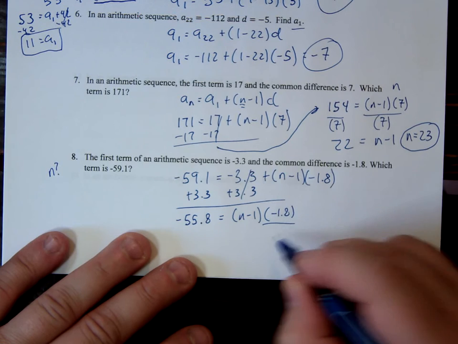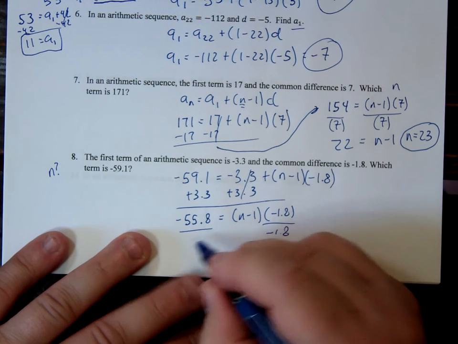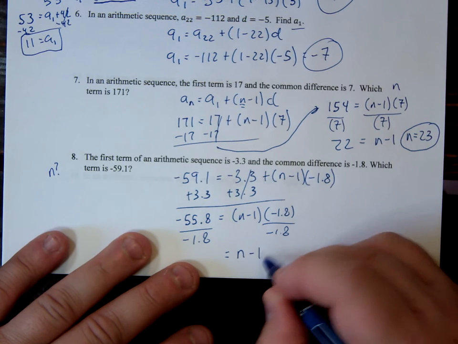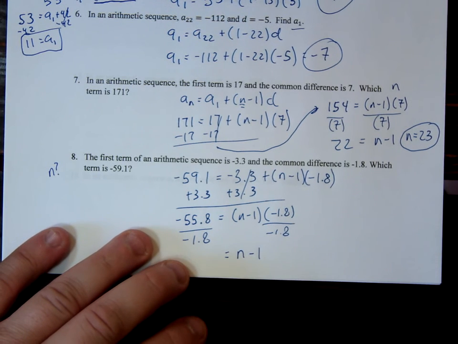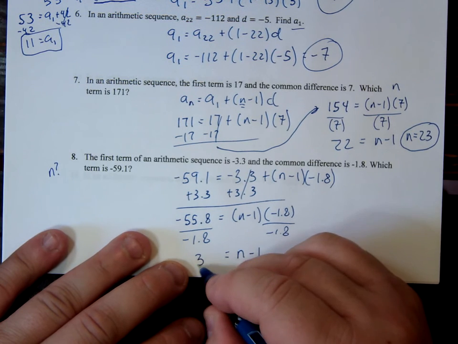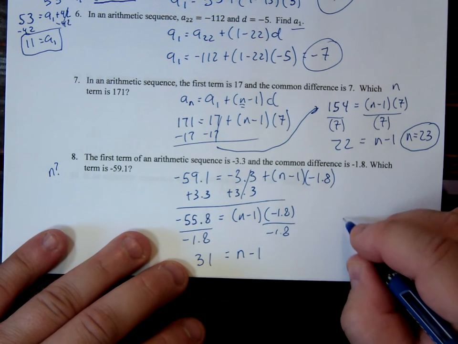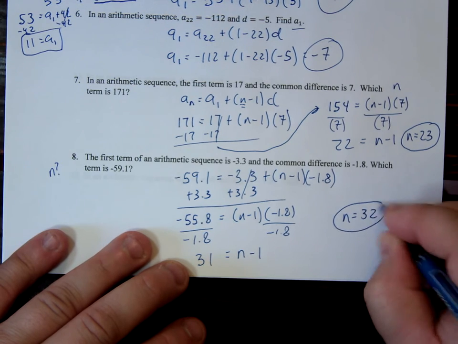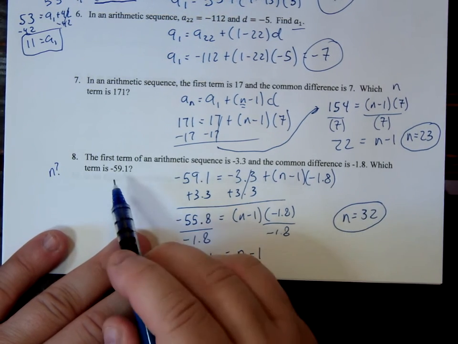Divide by the common difference, divide by negative 1.8, and again, that has to come out to a whole number or there's something wrong with it. Divided by negative 1.8, 31. Add 1, so n must be 32. So the 32nd term of this sequence is negative 59.1.